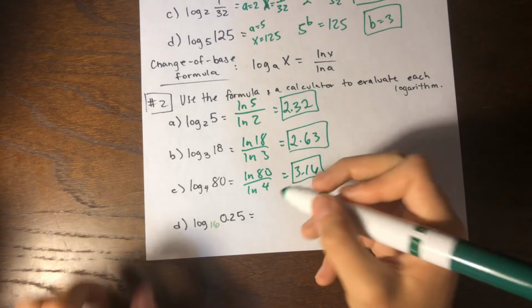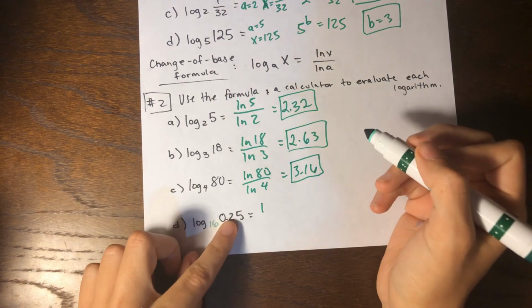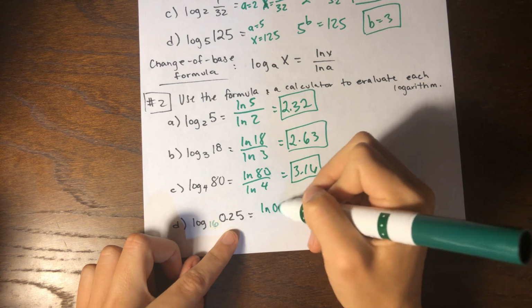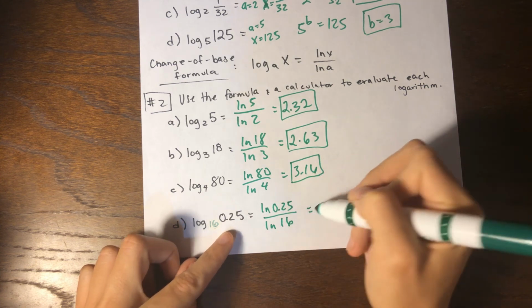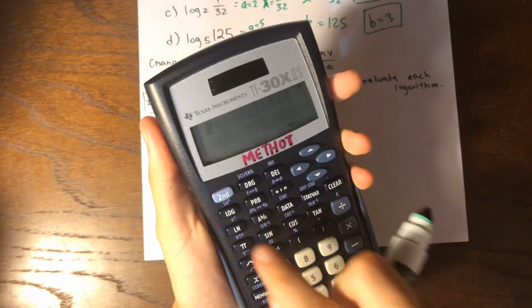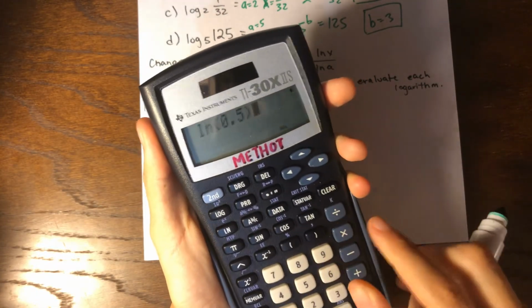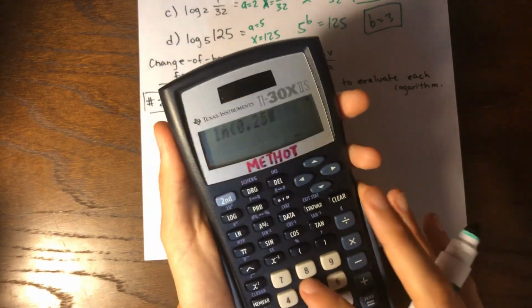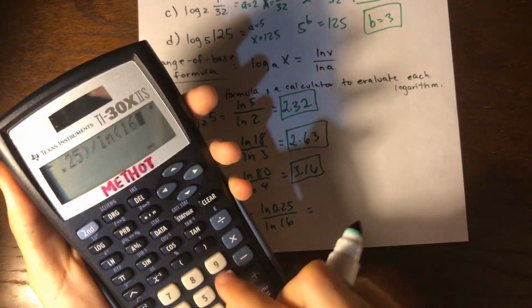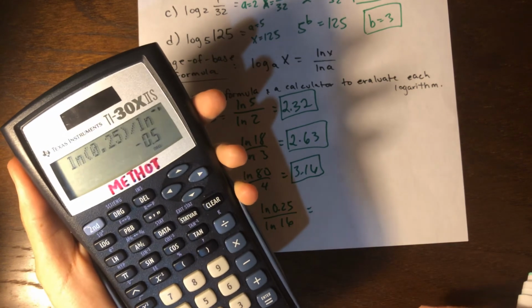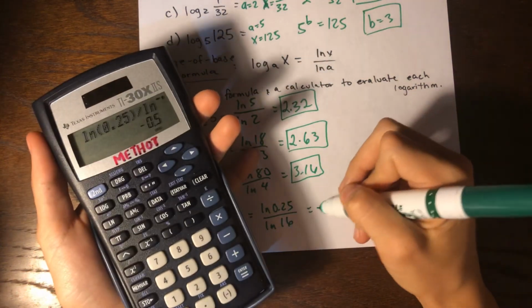Last but not least, we have the natural log of 0.25 over the natural log of 16. Natural log of 0.25 divided by natural log of 16 gives negative 0.5.